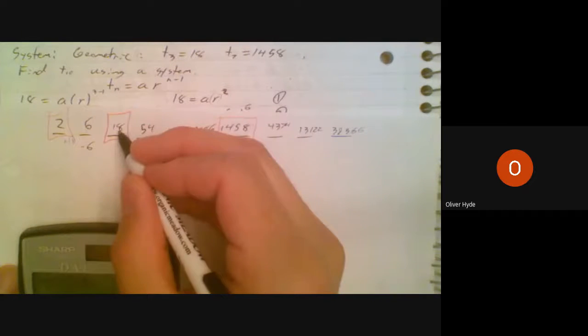But couldn't it also be alternating? Couldn't it go 2 and then I multiply by negative 3 and get negative 6, and then multiply by negative 3 and get positive 18, and then negative 54, positive 162, negative 486, positive 1458, negative 4374, positive 13122, and then negative 39366.